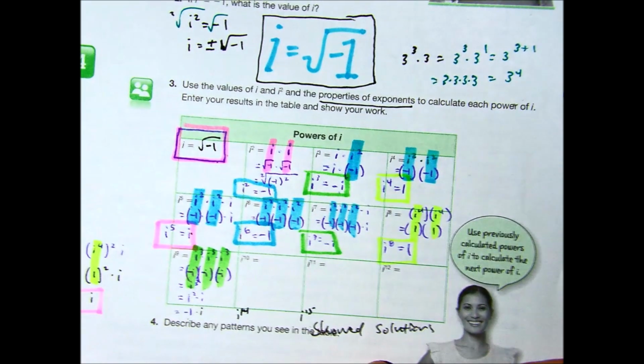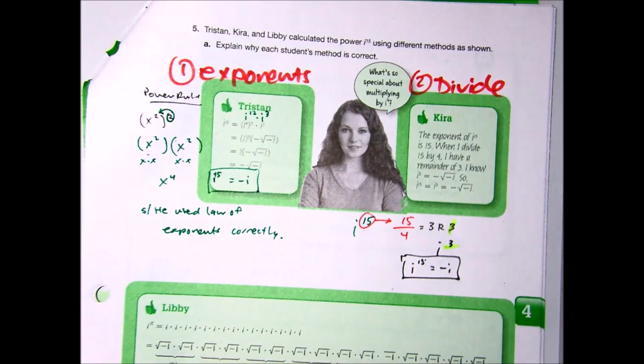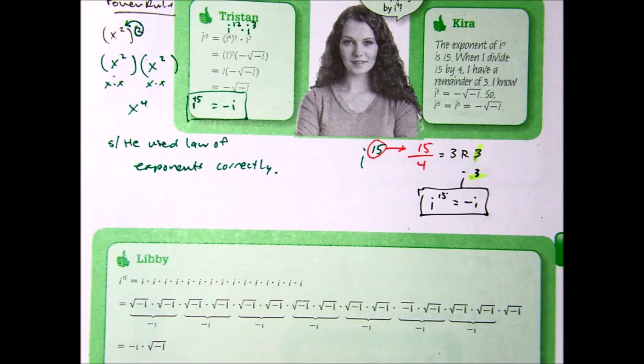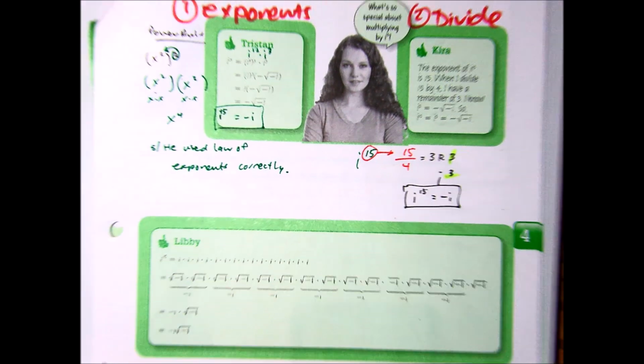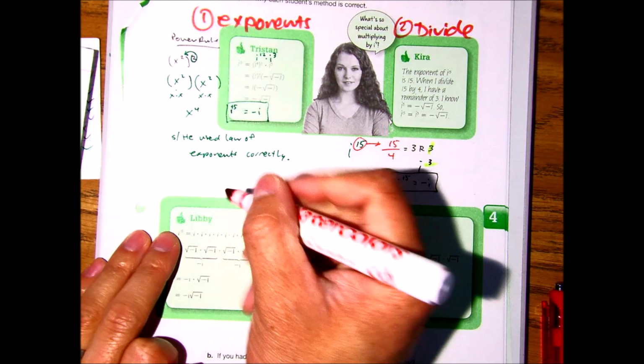Let's do some processing before we move on to Libby's. It's not wrong, so let's take a look at it. And this method I just called expand. Everyone say expand?